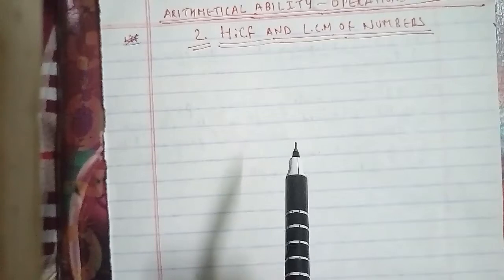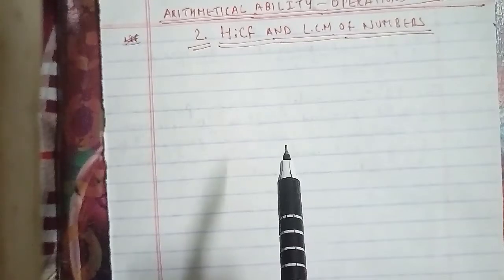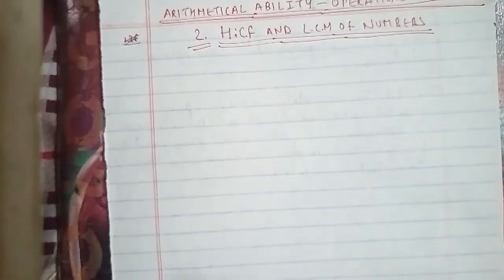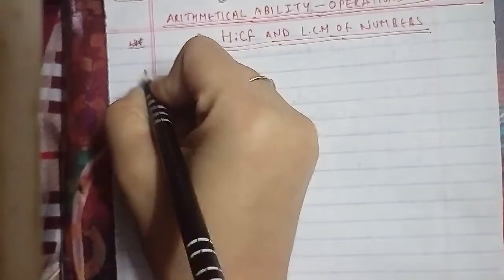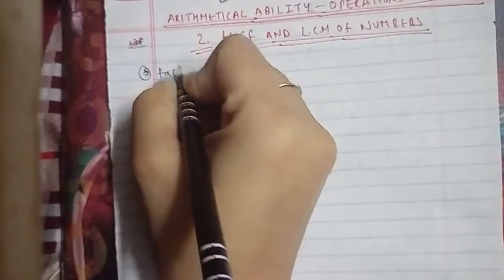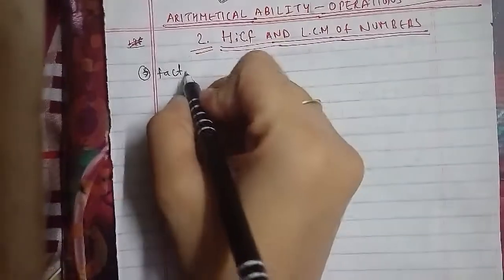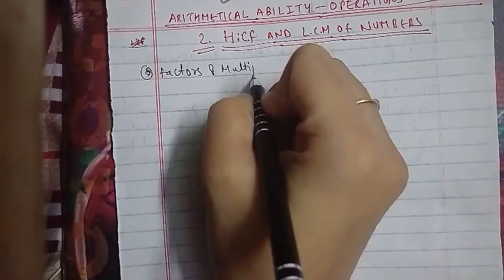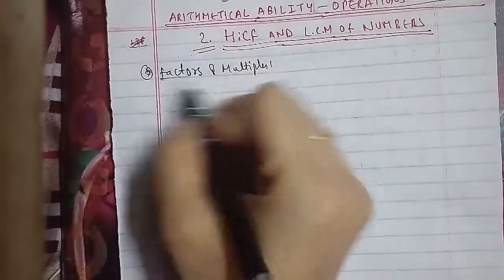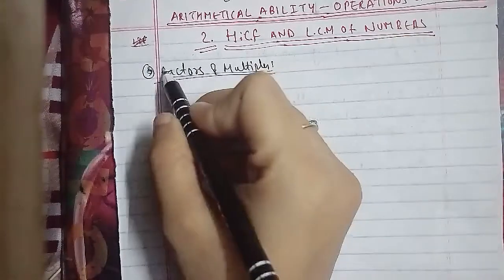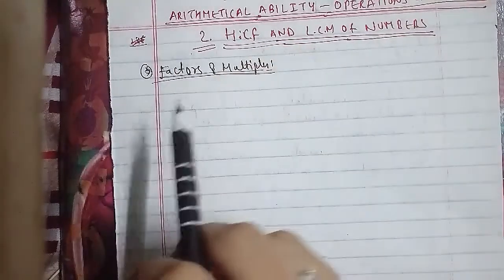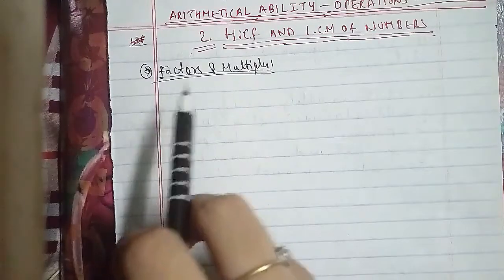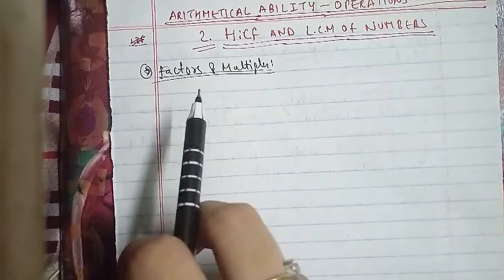So here we go ahead. First of all, we have to know the factors and multiples. So in terms of factors and multiples, if a number a divides another number b exactly, we say that a is a factor of b. In this case, b is called a multiple of a here.